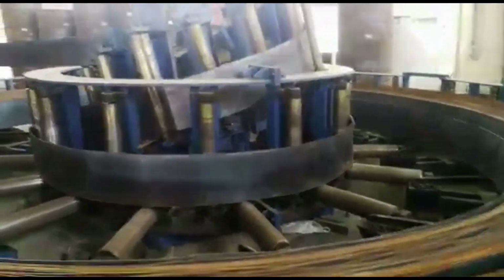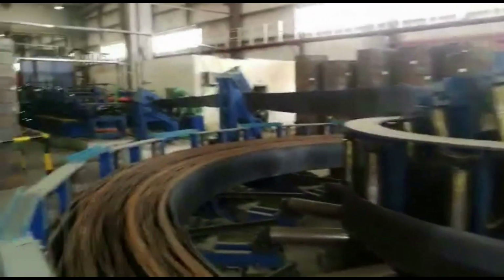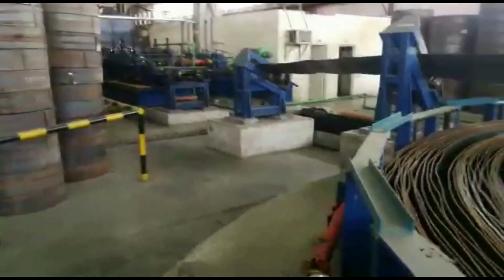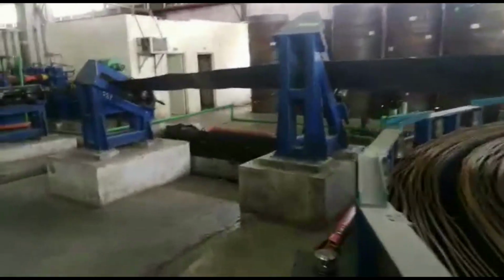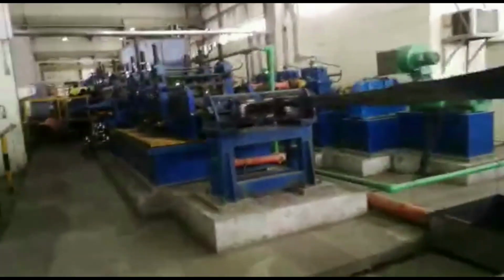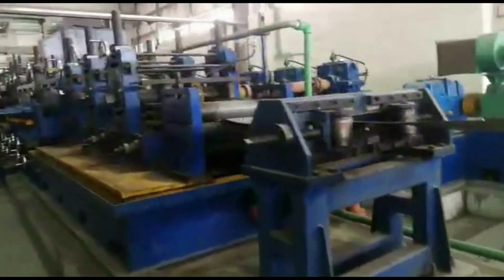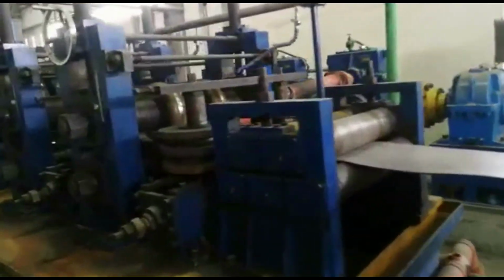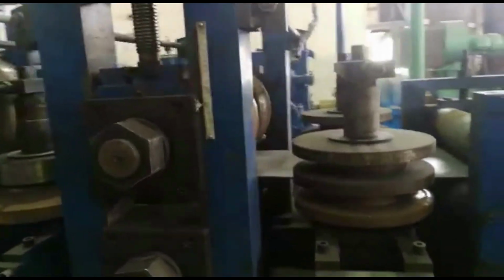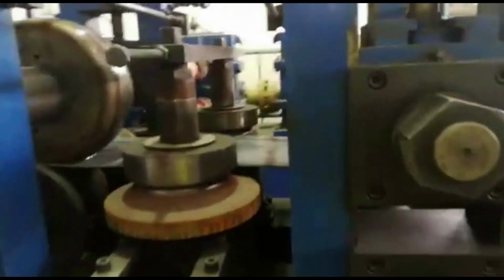In order to avoid that, we use the accumulator so that there is no pause in the process and the process is continuous. The accumulator, as the name suggests, is used to store and accumulate the flatbar. Usually 3-4 flatbar coils are stored in the accumulator depending on the size. Again, 3 overturning rollers are provided to turn the vertical flatbar into horizontal flatbar.